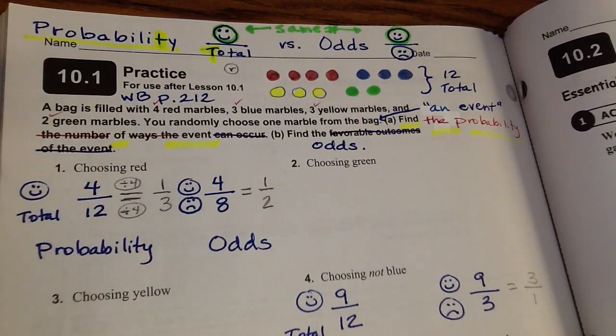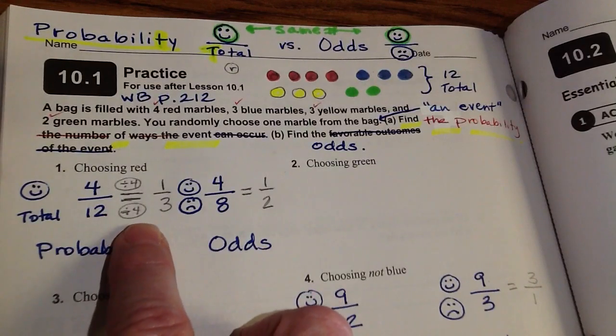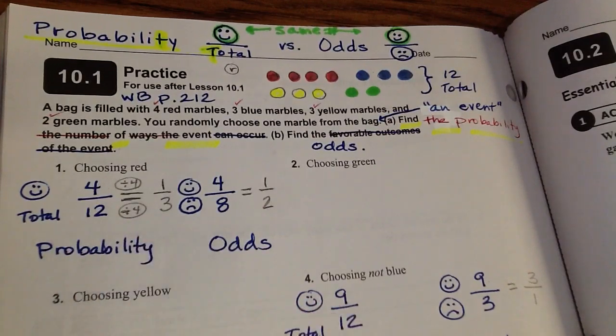But if they're asking for the probability, it would be 4 over 12. And then if you want to put it in lowest terms, divide by the greatest common factor of 4, and you get 1/3. So either of these answers would be accurate.